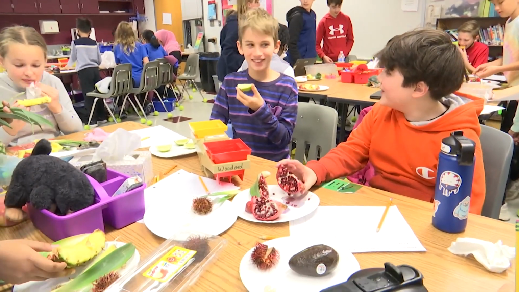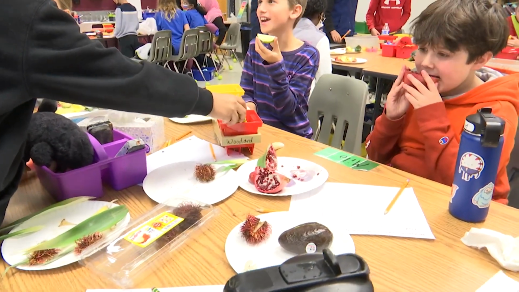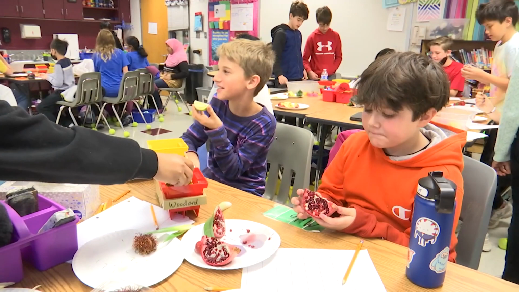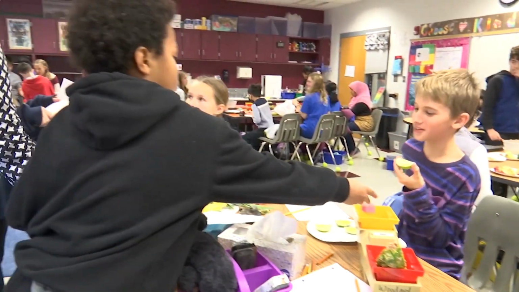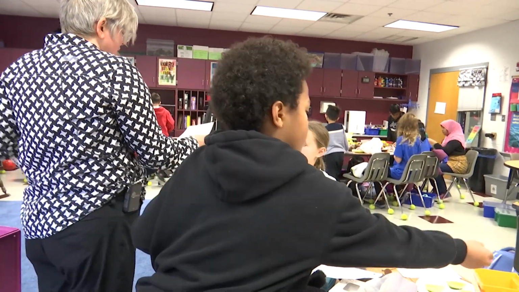Okay, so you have to eat a whole lime. I have to eat this. I'm scared. I'm actually scared to eat it. I can see the seeds in it. You don't have to if you want to. I know. Oh, yeah, this is weird.